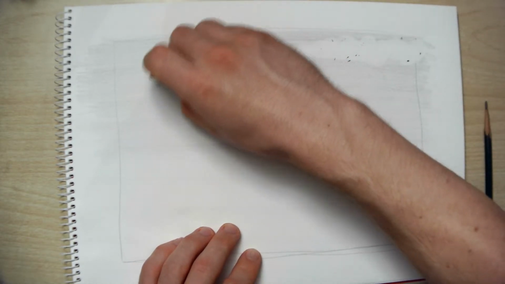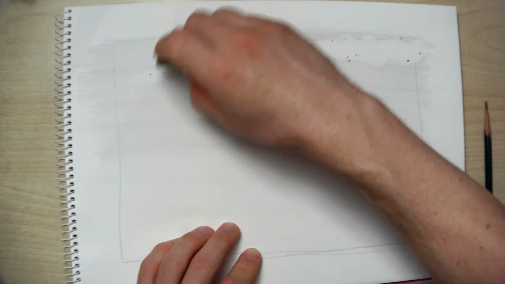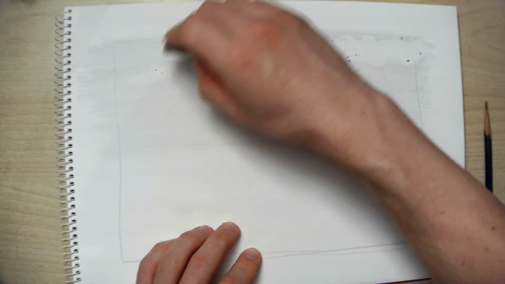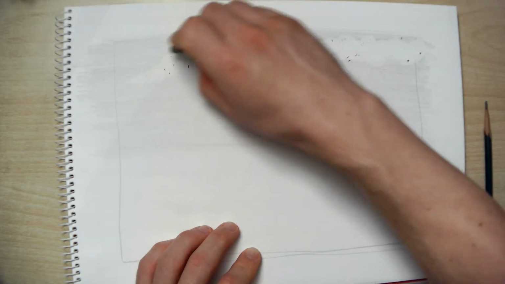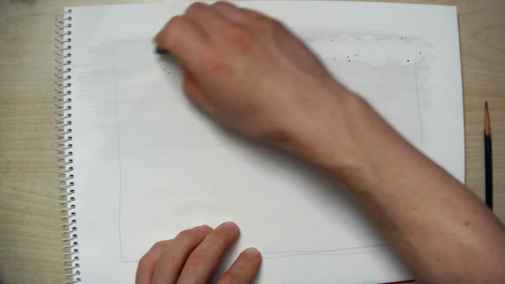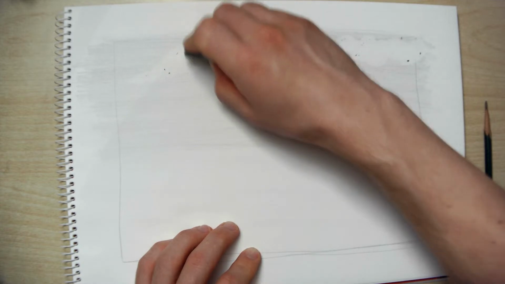Then another one right there. Maybe that's a smaller one. Okay, and maybe its orientation is different. So it goes diagonally up there. Maybe it's not that small anymore. Getting bigger and bigger.